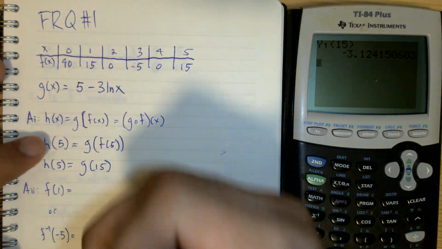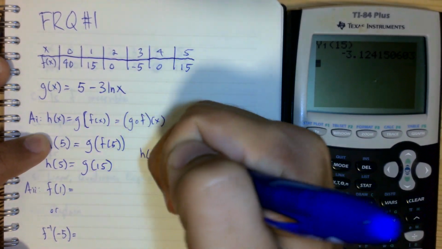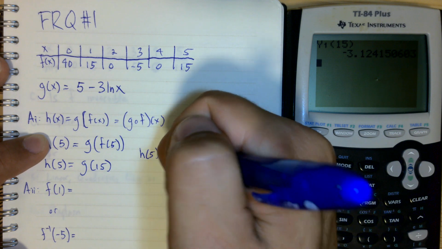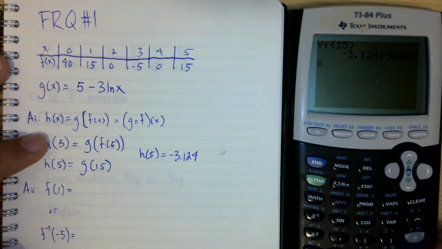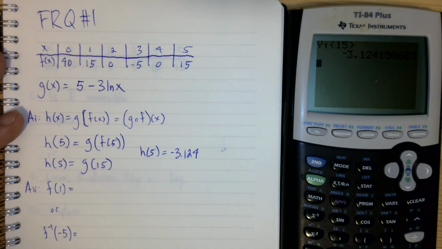Remember, you always do a decimal approximation. So I would put right here, h of 5 equals negative 3.124. And it's simple as that. It'll take you just a few seconds to do part 1.